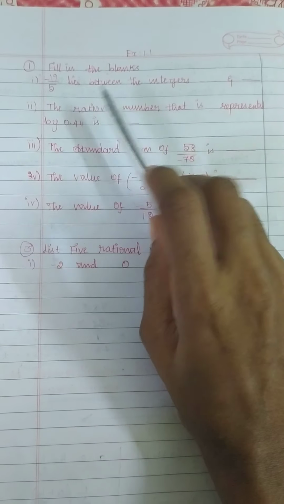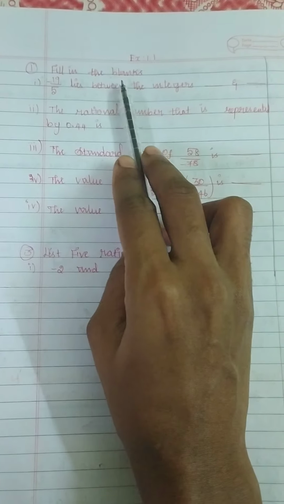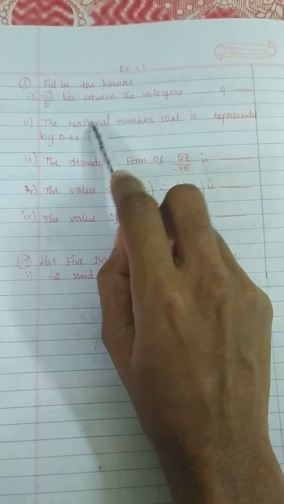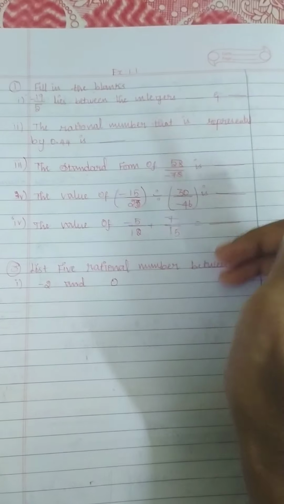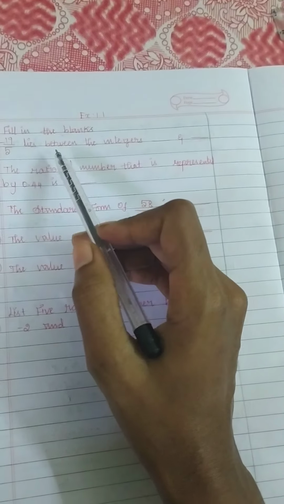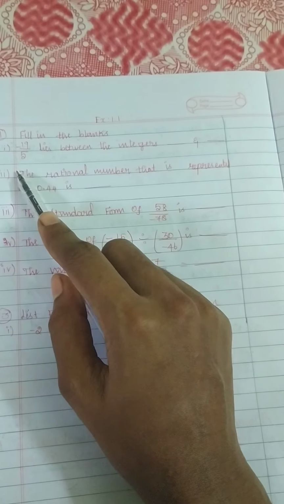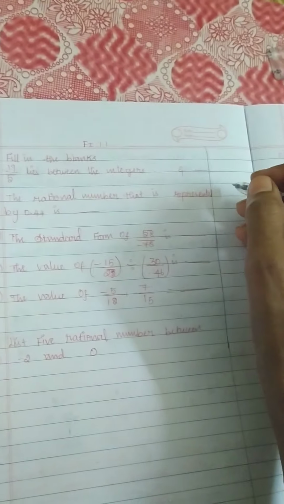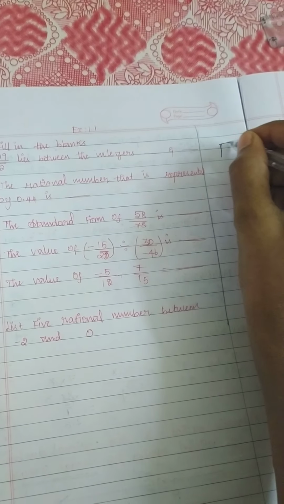Exercise 1.1. Fill in the blank. Minus 19 by 5 lies between the integers dash and dash. We don't know which numbers, right? The minus sign is representing a negative number, obviously, so I don't know between which numbers it lies.